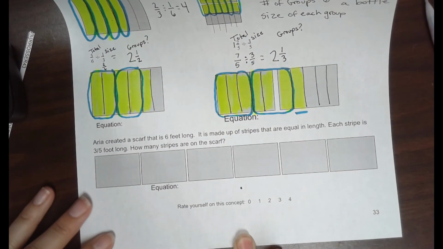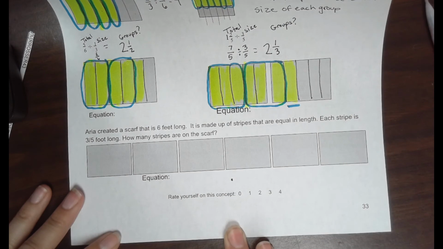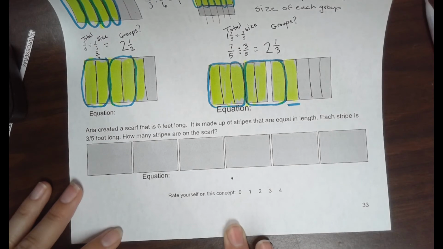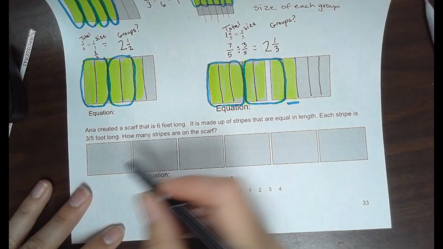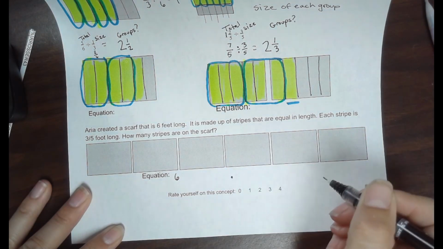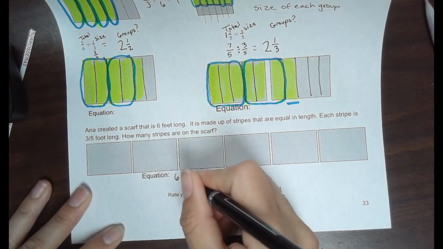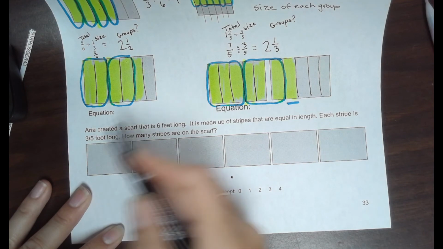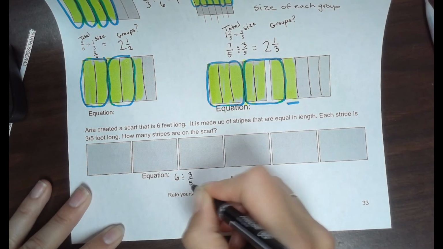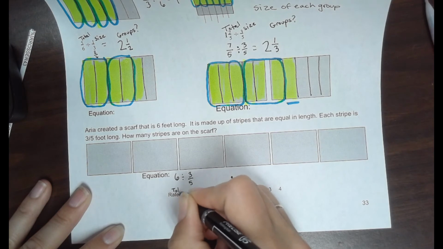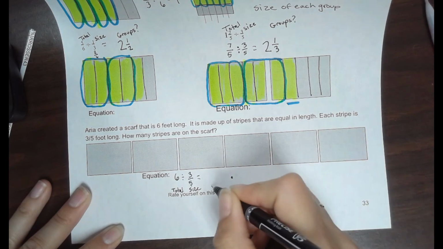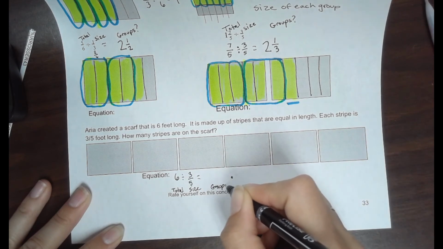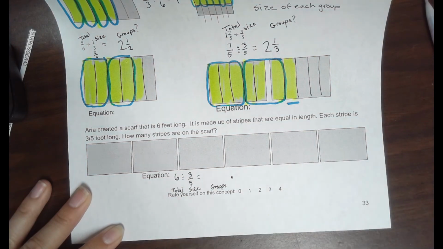Alright, last one that we'll do together here. Aria created a scarf that is 6 feet long. It is made up of stripes that are equal in length. Each stripe is 3/5 of a foot long. How many stripes are in the scarf? Okay, so we're starting with 6 feet, so that would be 6 whole units. That's the total. We're dividing it up into stripes, and each stripe is 3/5 of a foot long. So that's the size of each stripe. So we have a total, and we have the size of a group. So we're trying to figure out how many stripes, how many groups there are.